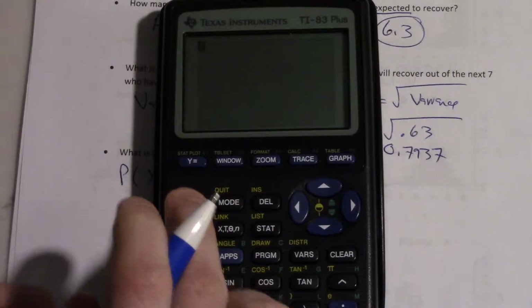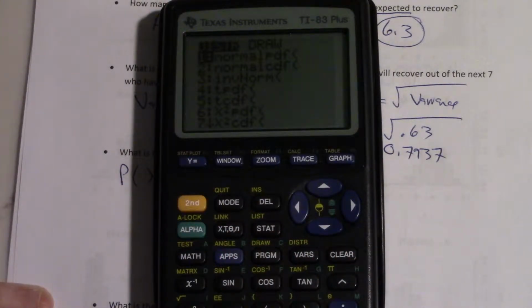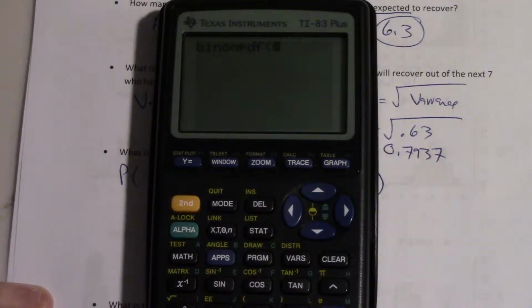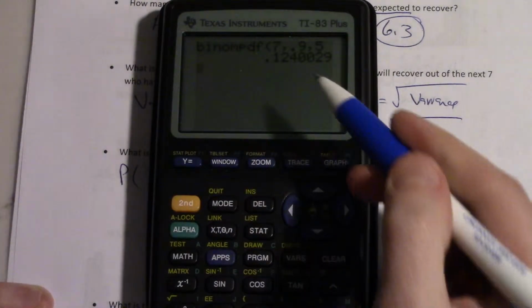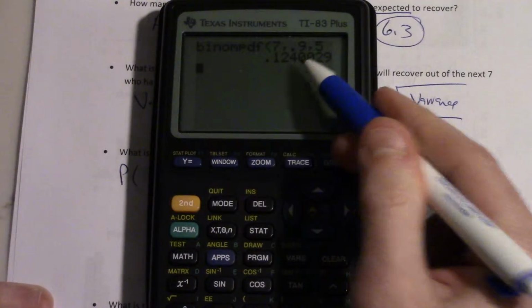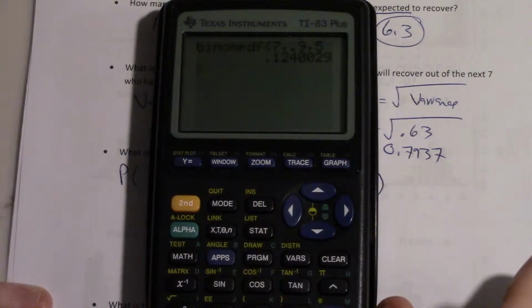So you press second vars, you can use the arrows, or you can just press 0, since we know that takes us to binomial PDF. So we put 7, comma, 0.9, comma, 5, so we get 0.1240. We'll always do it to 3 to 4 decimal places. 4 is best, 3 is okay.